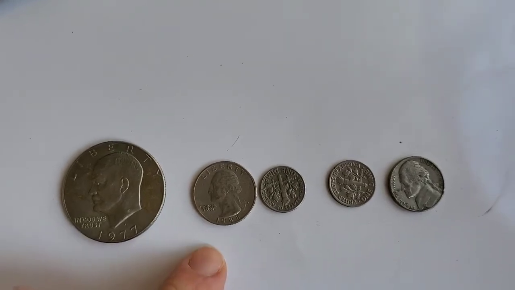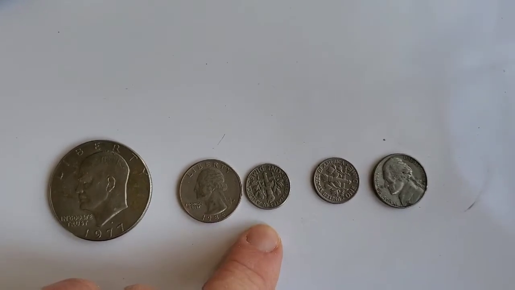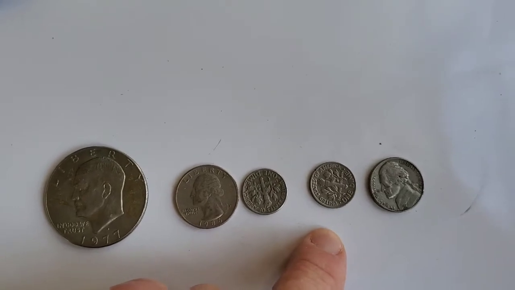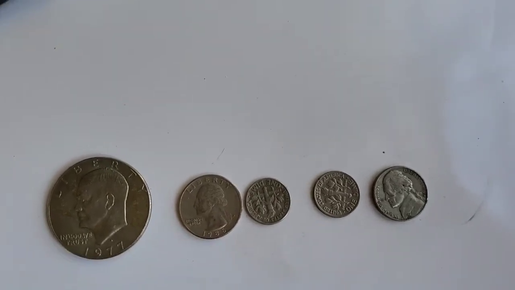Next set of money. All right, let's count. 50, 75, 85, 95, $1. Let's write $1.